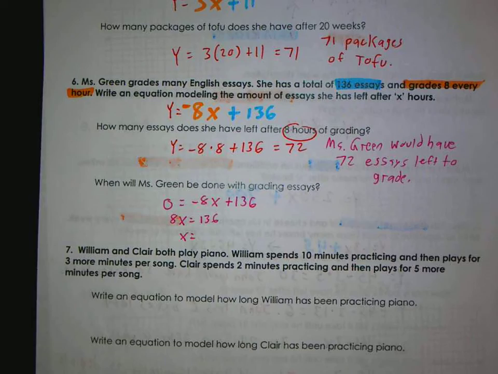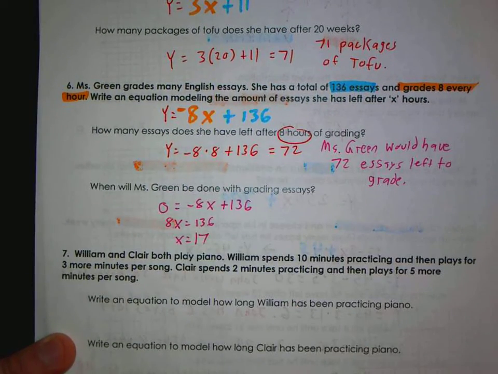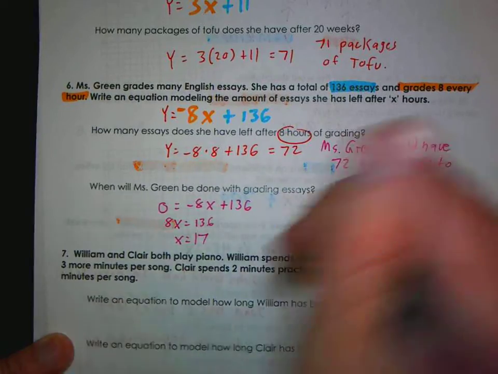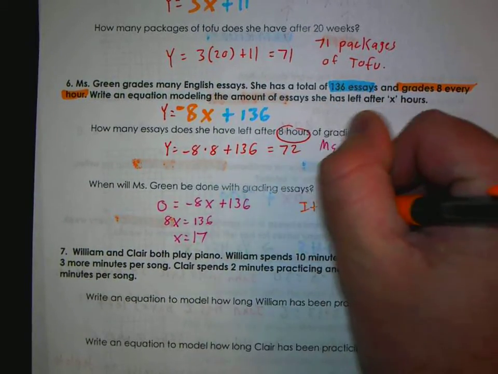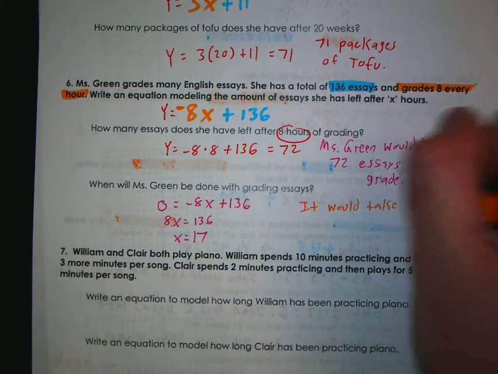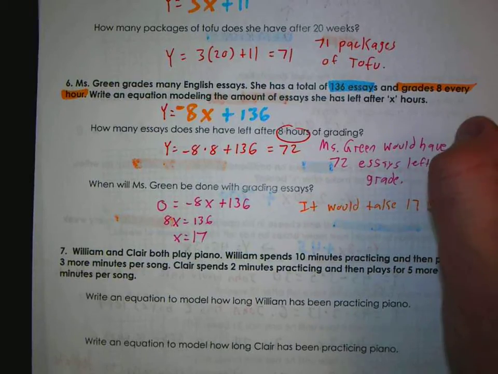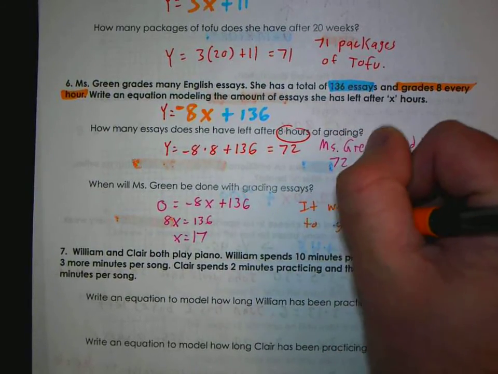17. Cool. So it would take Miss Green 17 hours. Almost a full day to grade all the essays.